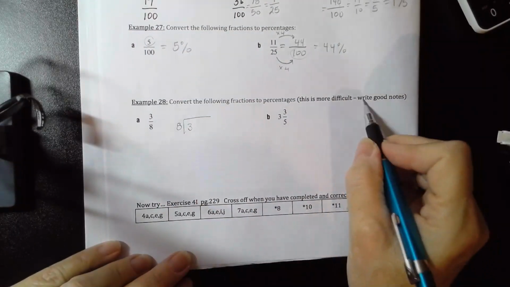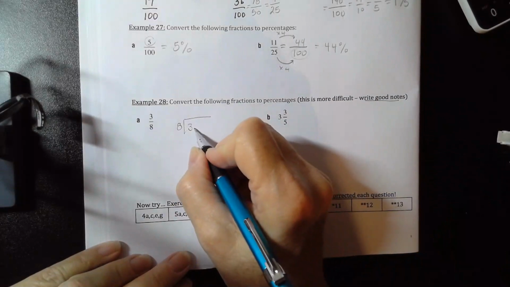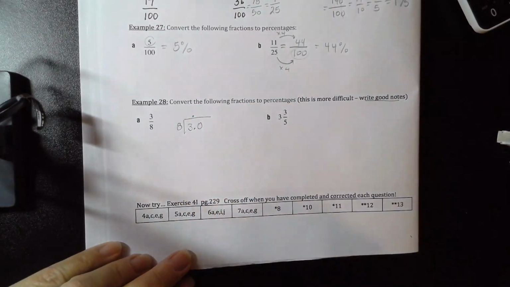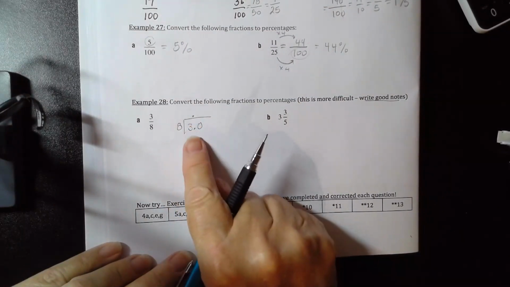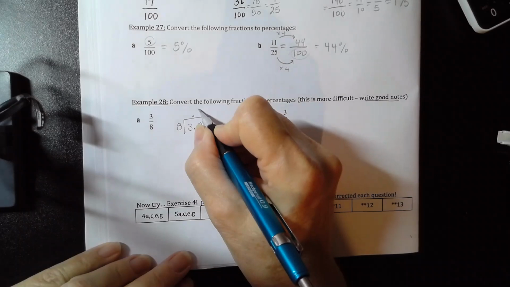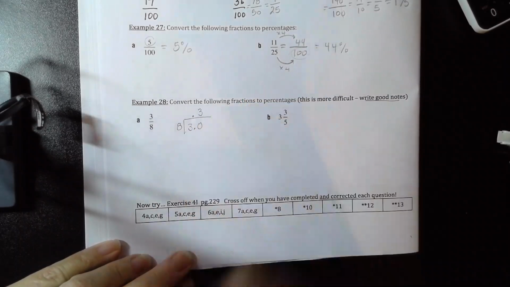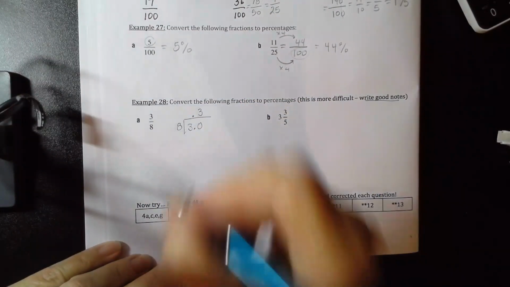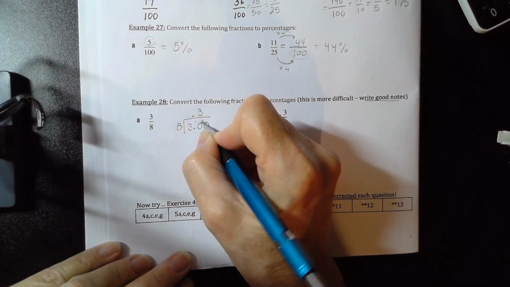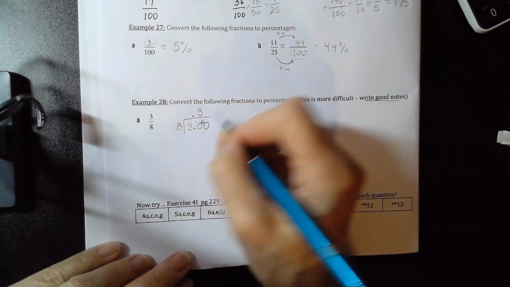Okay, it says this, take good notes. And I have to put a decimal here and a decimal right up here. Okay. So I say, how many times does 8 go into 30? Well, 8 times 3 is 24, so I might use that one. And 8 times 3 is 24, and I have 6 left over. Okay, so I have another 0 there, and I put 60, and then 8 goes into 60.